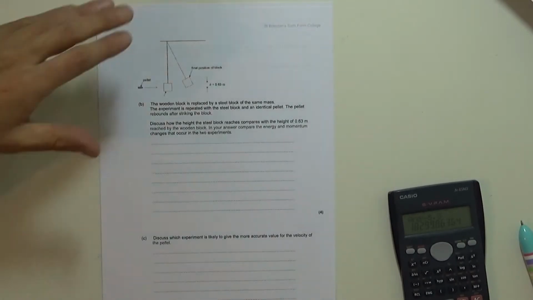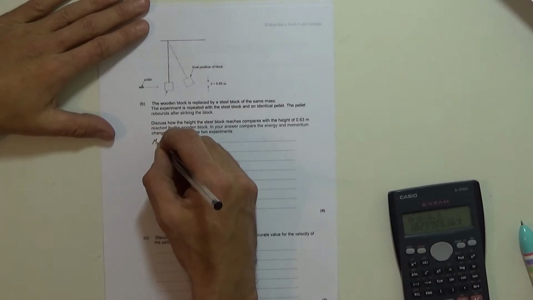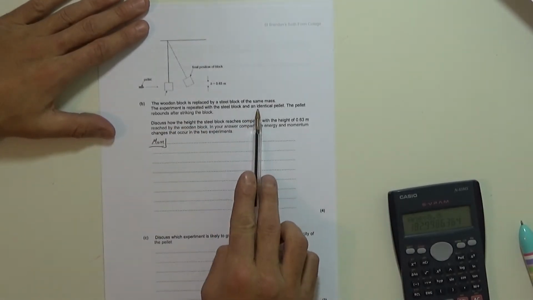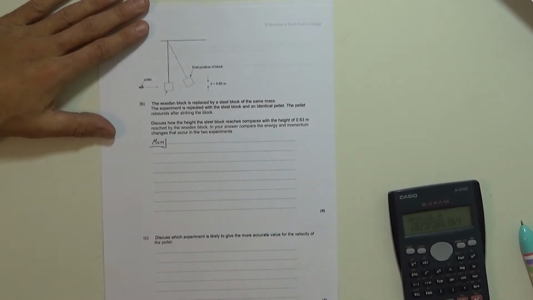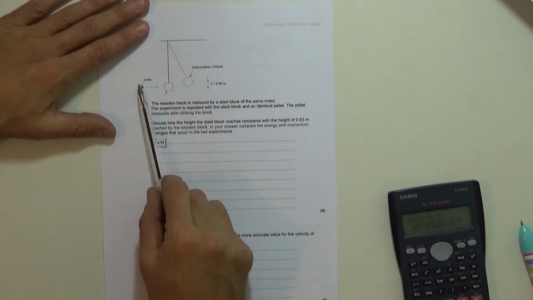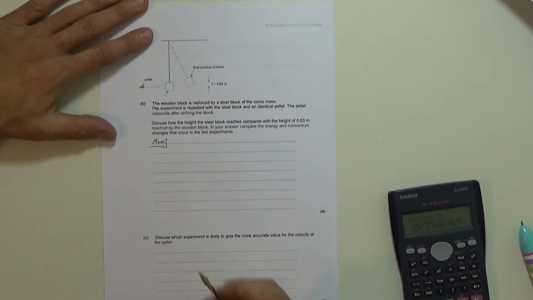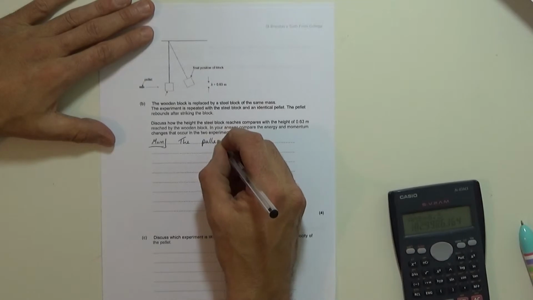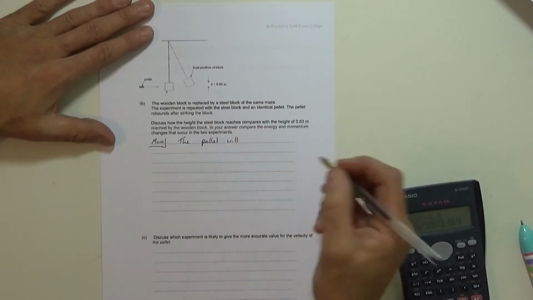Okie dokie. Let's think about momentum first. What can we assume happens when we put a steel block in there? It's going to bounce off. It's going to do a bit of bouncing off. So the pellet will rebound.